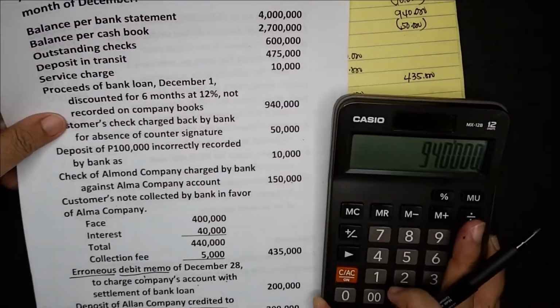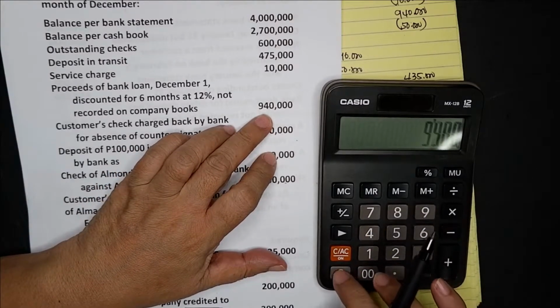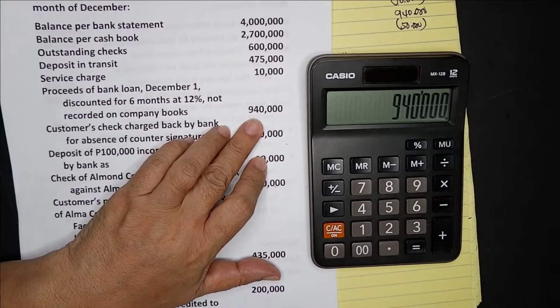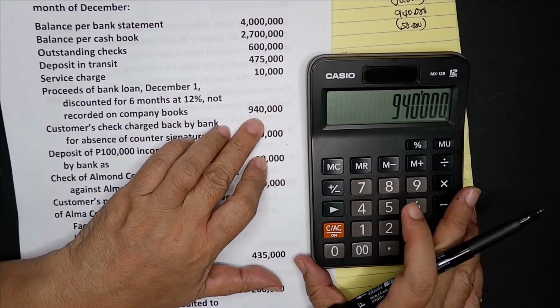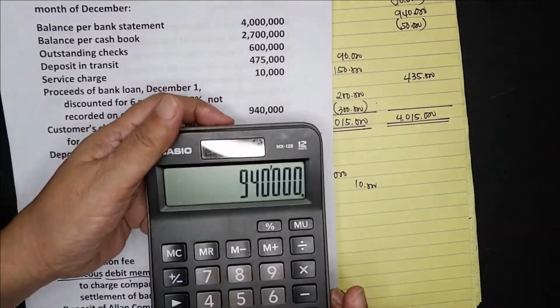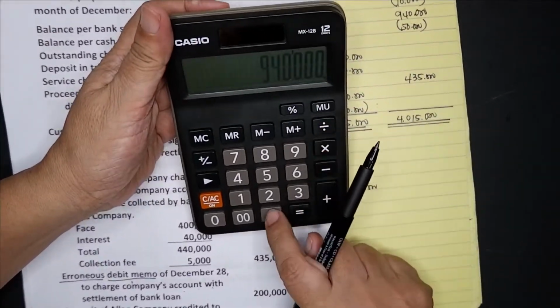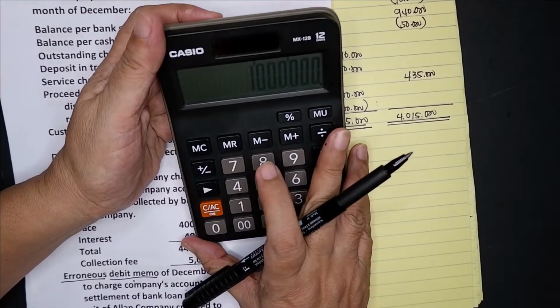And how much is our loan? If this 940,000 is equivalent to 94% because 100% minus 6% is 94%, so 940,000 divided by 0.94, our total loan is 1 million.